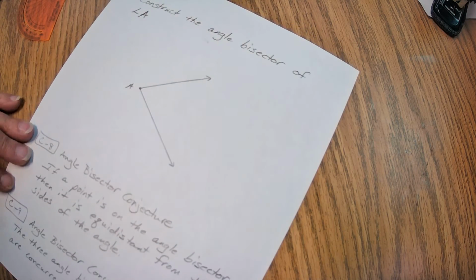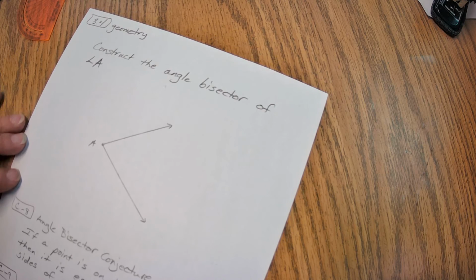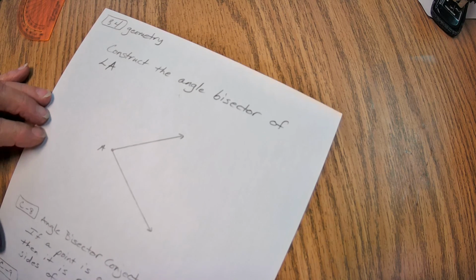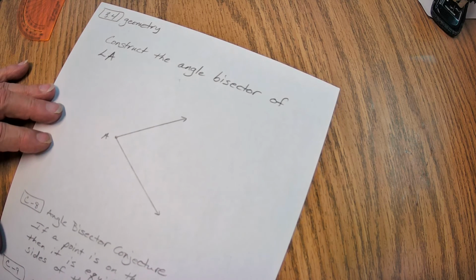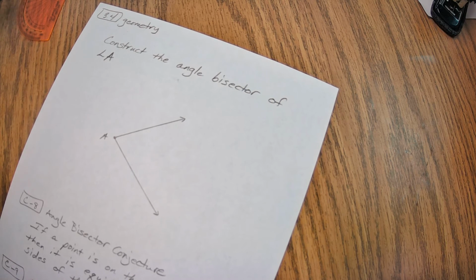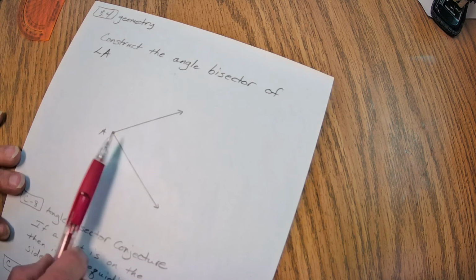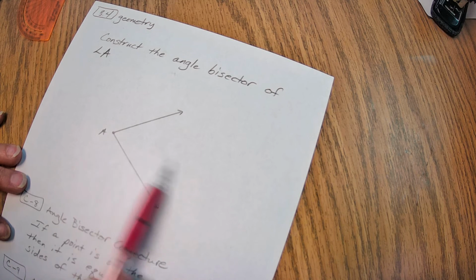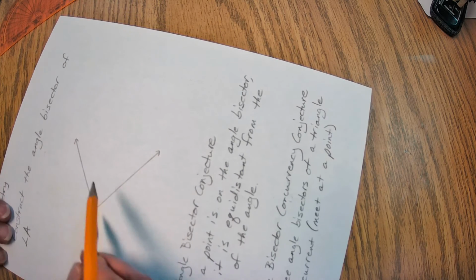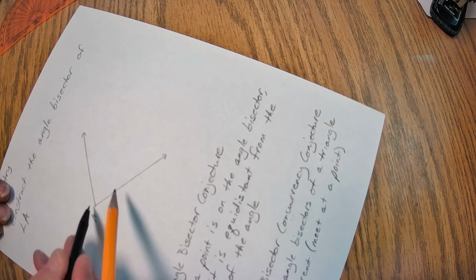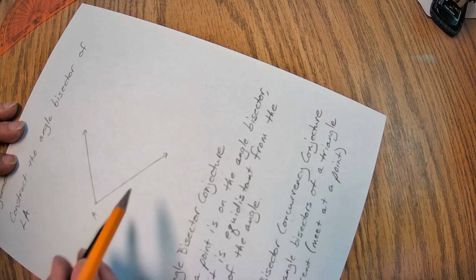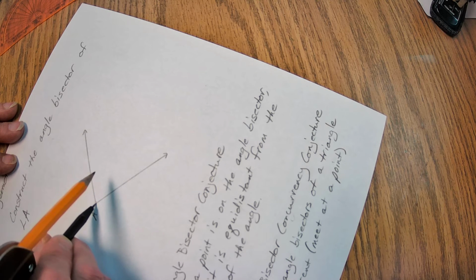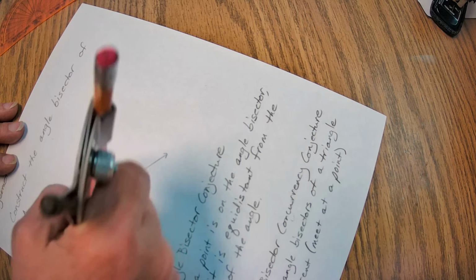I'm going to go ahead and just jump right into the next section because it doesn't take very long. And this is constructing angle bisectors. So I want to know what line, it's obviously going to be inside the angle, will cut this angle exactly in half. All right. And again, I'm going to turn the paper just because it's easier for me if the vertex is pointing down towards me. Okay, so you're going to put the pointy part of your compass on the vertex, and you're just going to swing an arc.